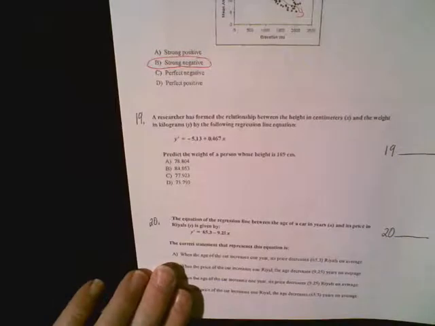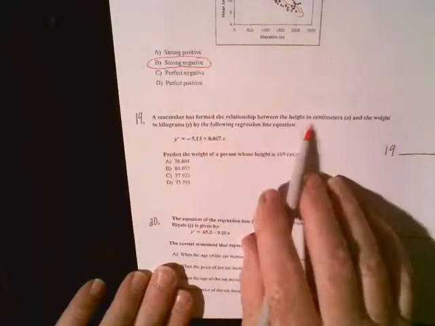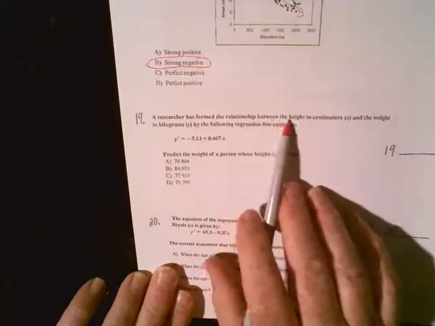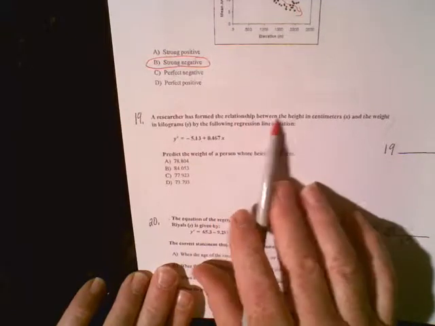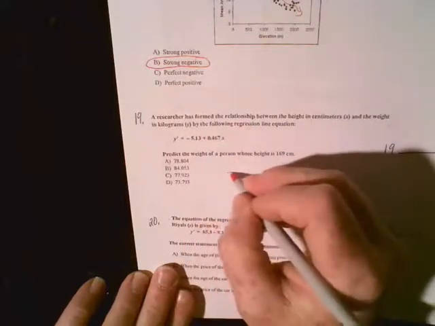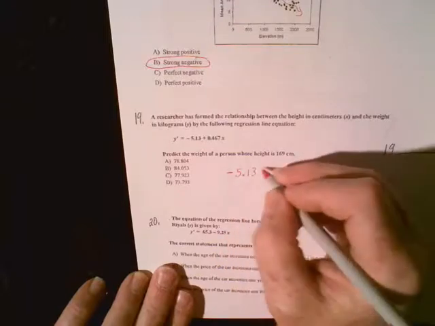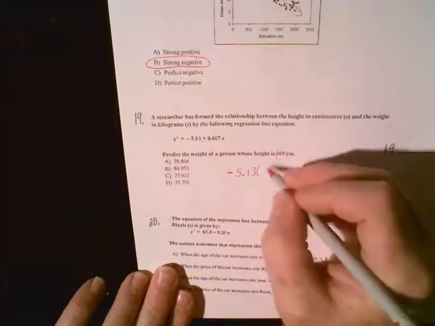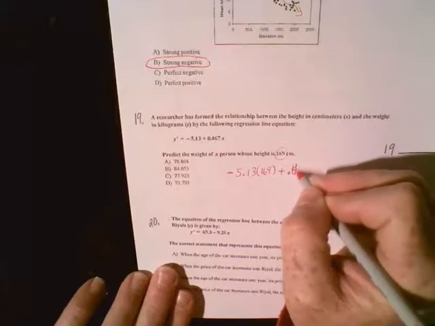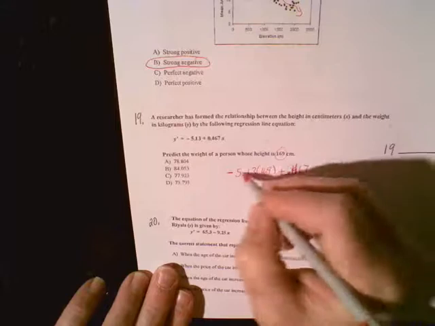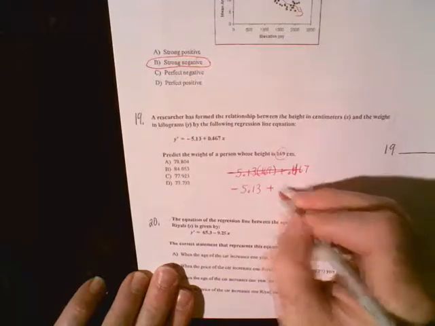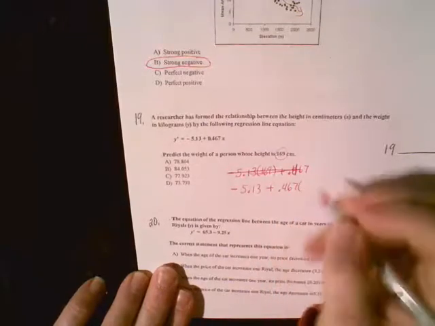Question 19. All we're going to do is take this. They want us to predict the person whose height is 169. It says a researcher has formed a relationship between the height in centimeters, which is our X, and the weight in kilograms, which is the Y. So we're just going to take that equation, negative 5.13 times the number they want this time, which is 169, stick it in there, plus 0.467. Oops, I did that wrong. Wasn't paying attention. They wrote the equation different on me. Negative 5.13 plus 0.467 times, that's where the X goes.